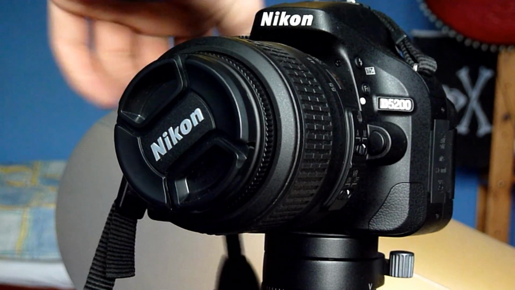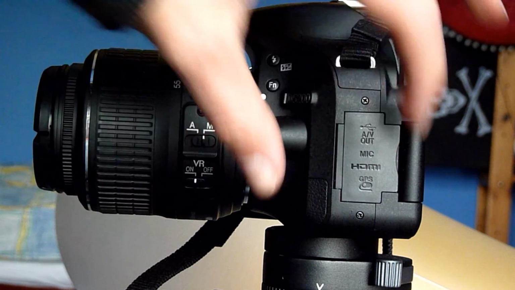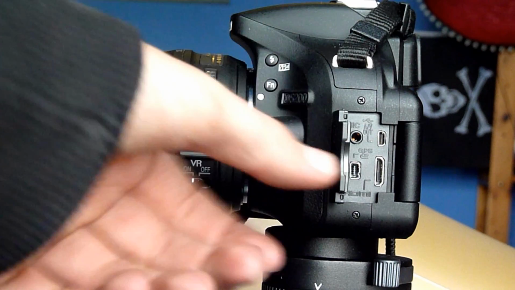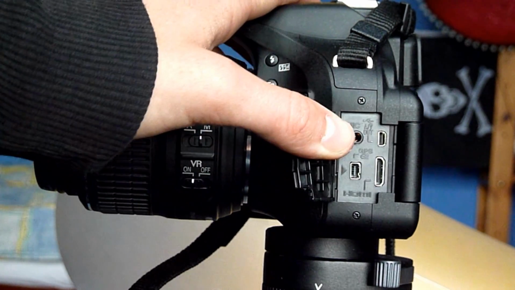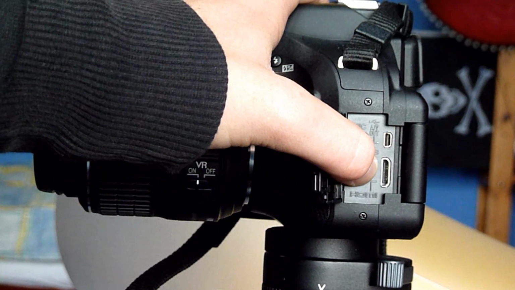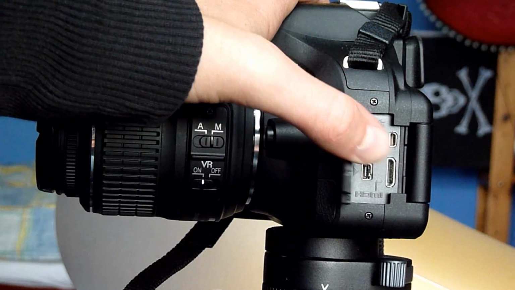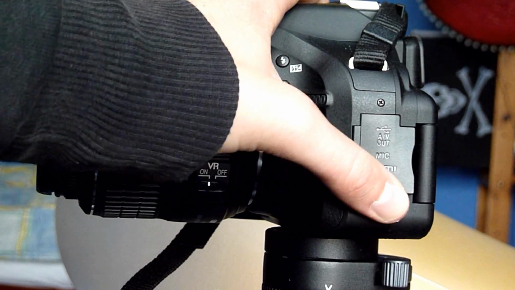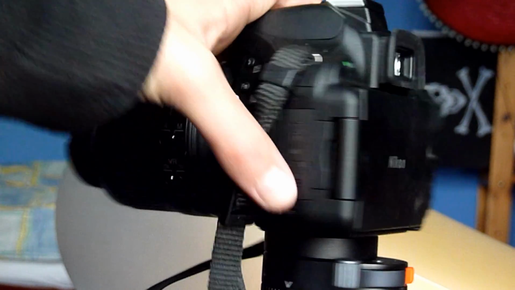Okay, so here on the side you'll see a small grip, and then this. Now you simply put your nail in there and you can open up the flap. You have your mic in, then you have a GPS port, then you have a HDMI port and your connector for plugging it into a computer through the provided USB cable.